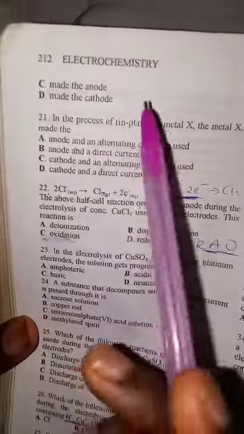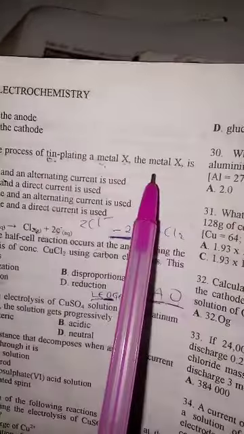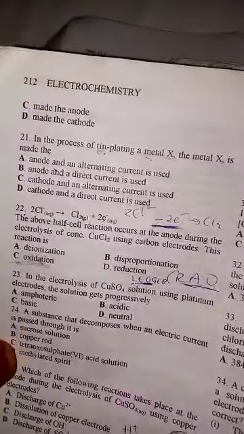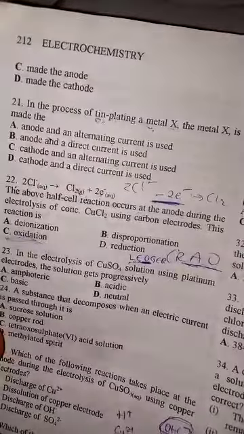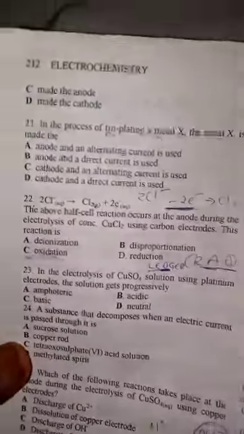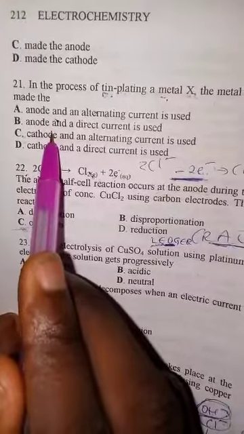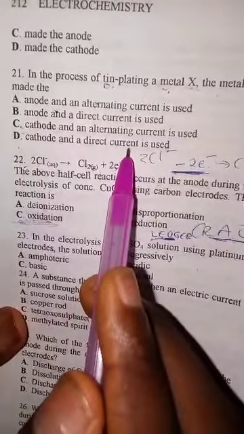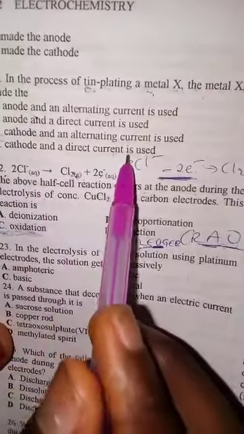We want to coat a metal X with tin. What you want to coat will be your cathode. Your tin will be your anode. So the metal X will be made the cathode. Then which type of current do we use? A direct current. Do you get it now? The metal X is made the cathode and direct current is used.